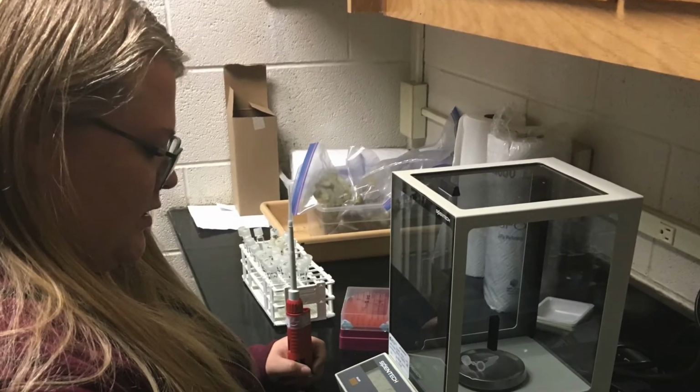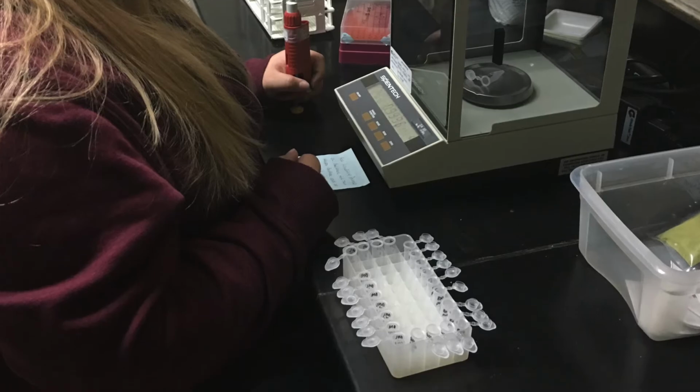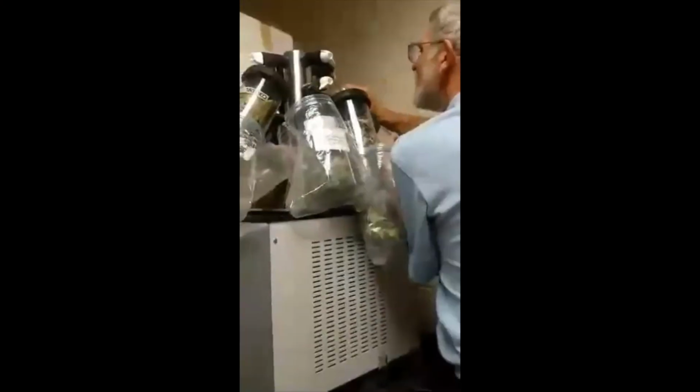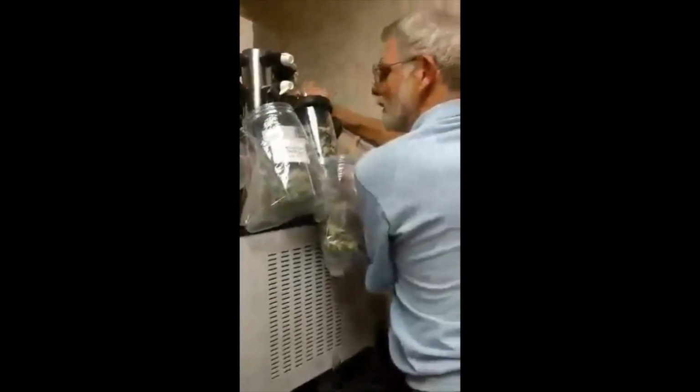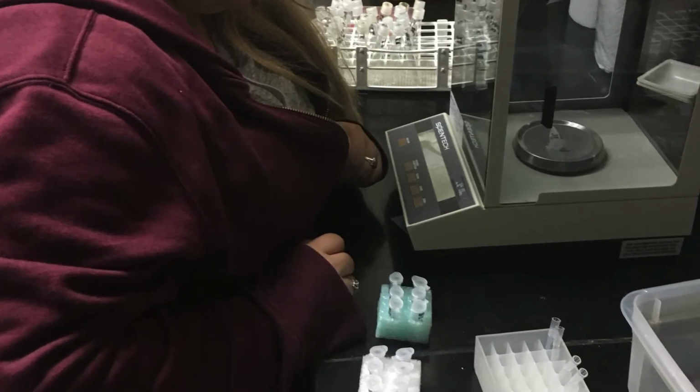We rehydrated the samples using sterile water and moved them to microcentrifuge tubes to obtain their wet weight. We centrifuged the tubes, removed the liquid, and freeze-dried the pellets. We stored the pellets at negative 80 degrees Celsius until we were ready to take the dry weight. We then measured the tubes to be able to calculate the dry weight of the pellets.